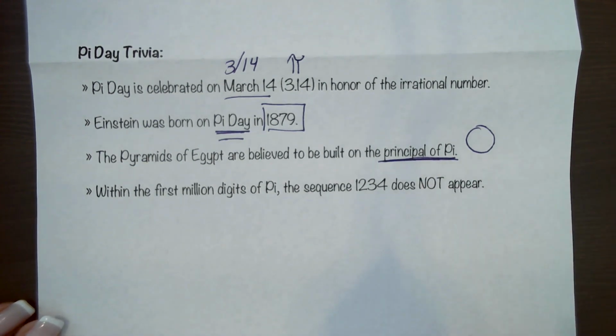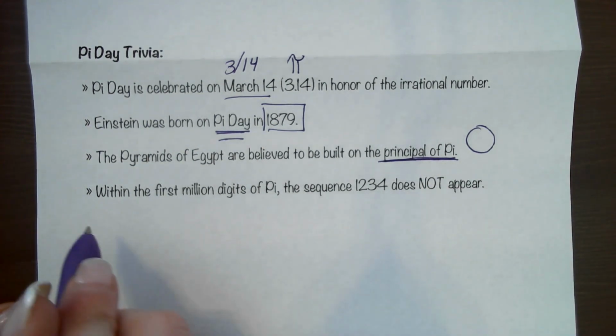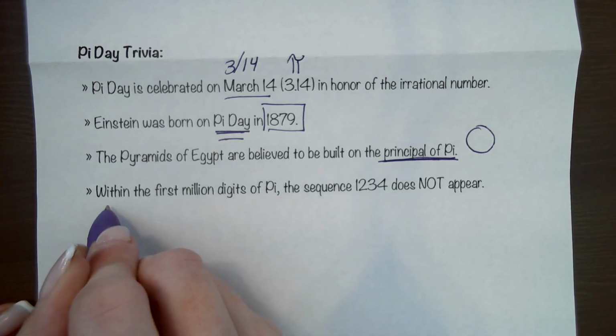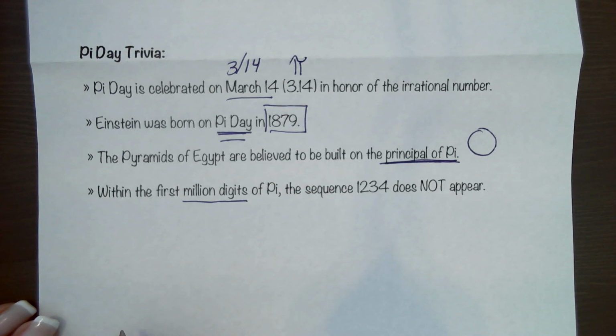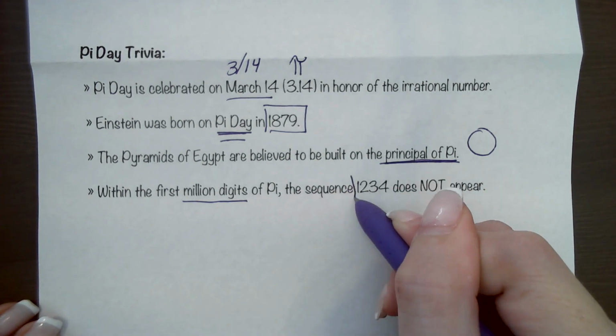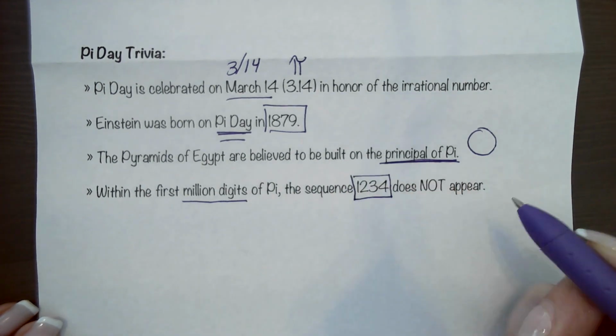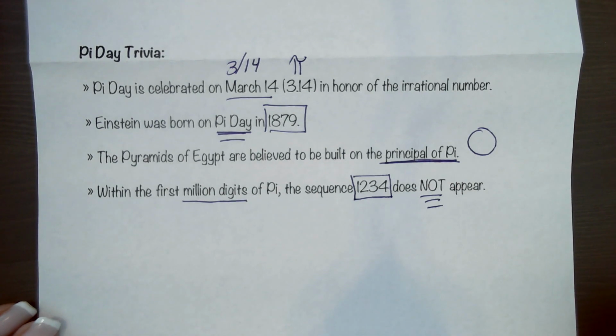And the last fun fact that you may or may not see, within the first million digits of pi, so 1 million numbers, in all of those numbers, the sequence 1, 2, 3, 4 does not appear.